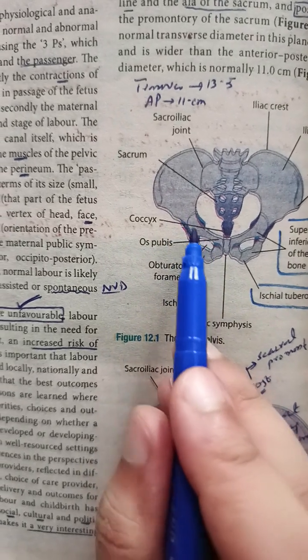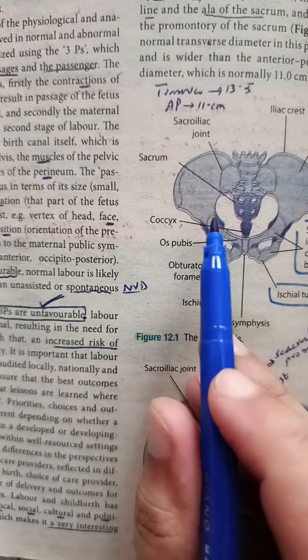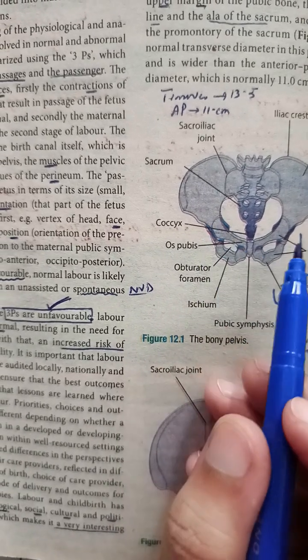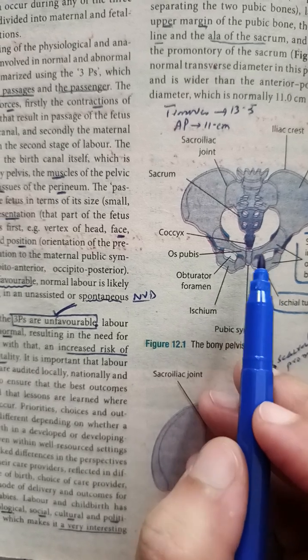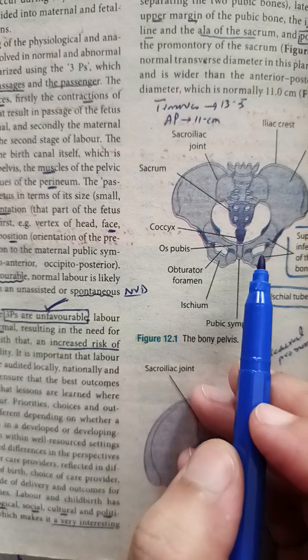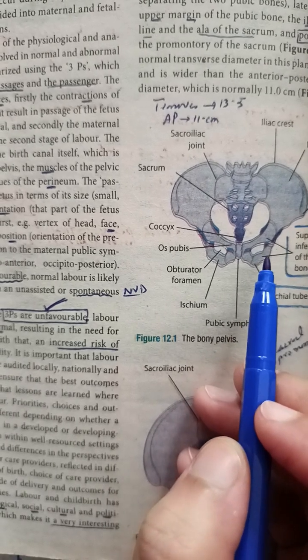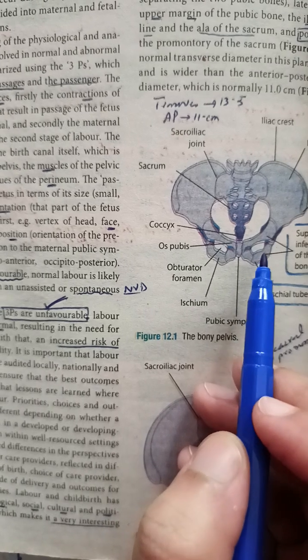These are the inner aspect of the ischial bone, the inner aspect of the pubic bone, as well as the obturator fascia, and the ischial tuberosity. This is the ischial bone and its inner aspect.